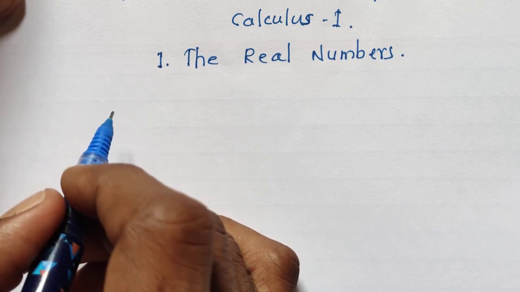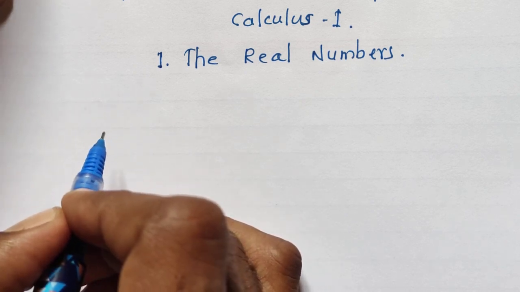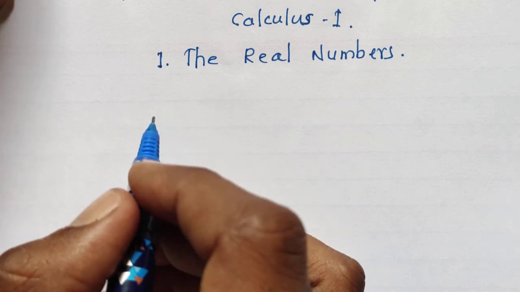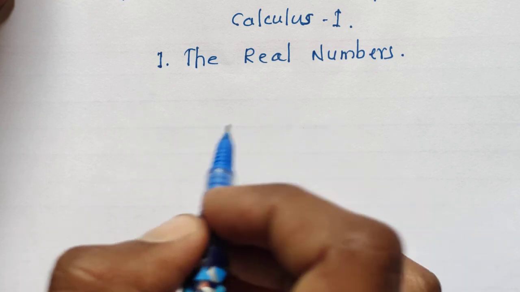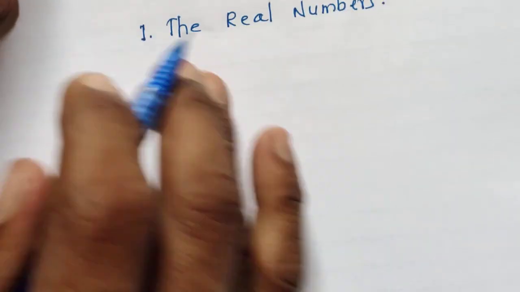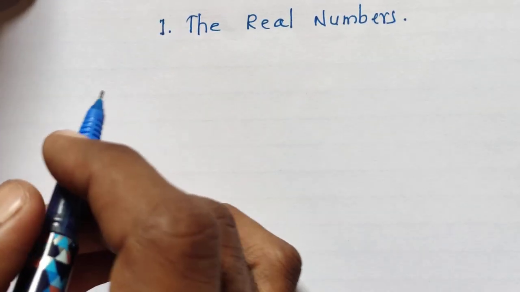numbers: natural numbers, integers, rational numbers, irrational numbers. All those numbers lie inside the real numbers. So first of all we will recall some sets.